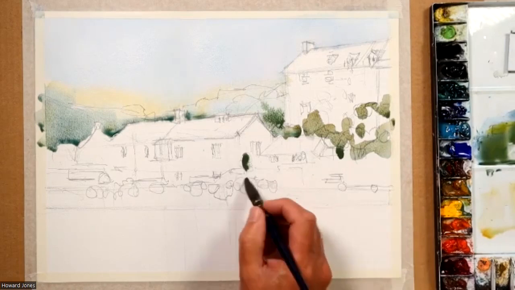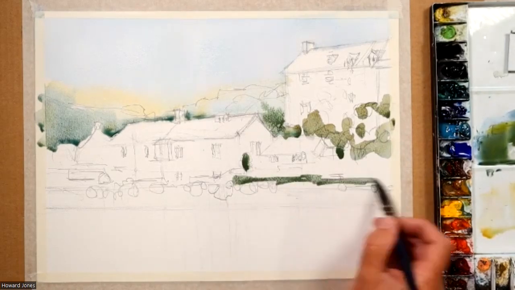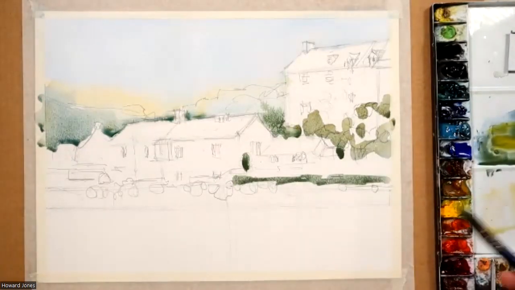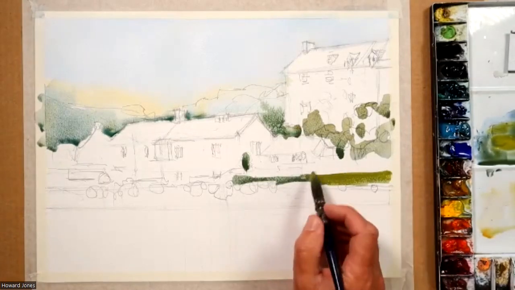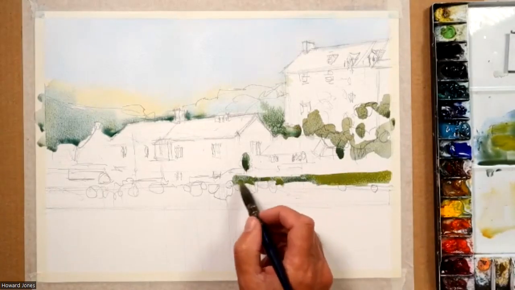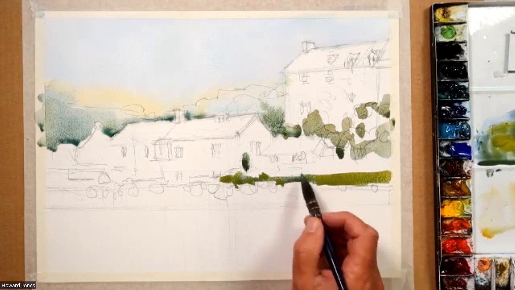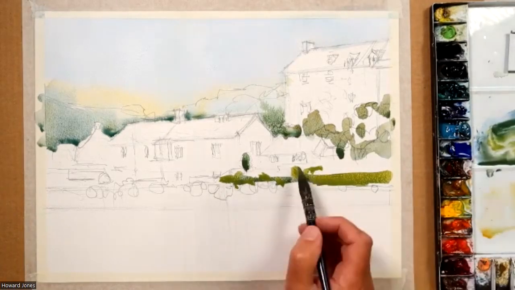It pops up here, it pops up here, it pops up along the ground where the bench is down here. Changing it, mind you, I'm just adding more cadmium yellow in the grassy area, okay? And I'm just glancing up at my photo reference for ideas.